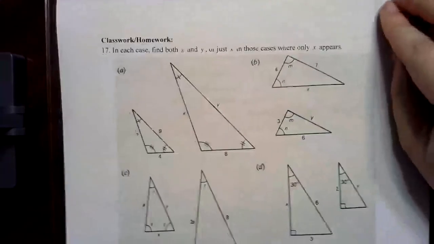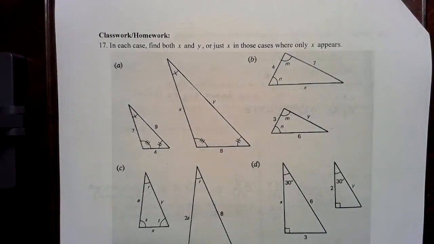So now you know everything you need to start tackling the classwork and homework.